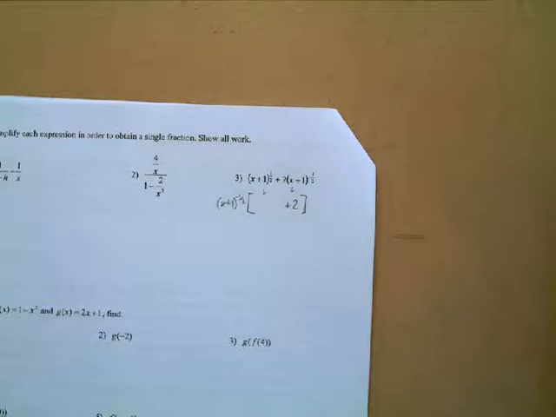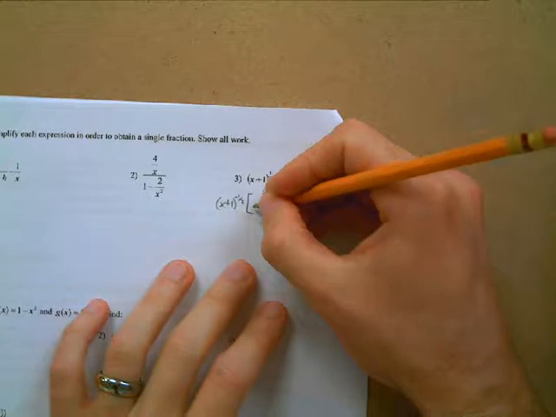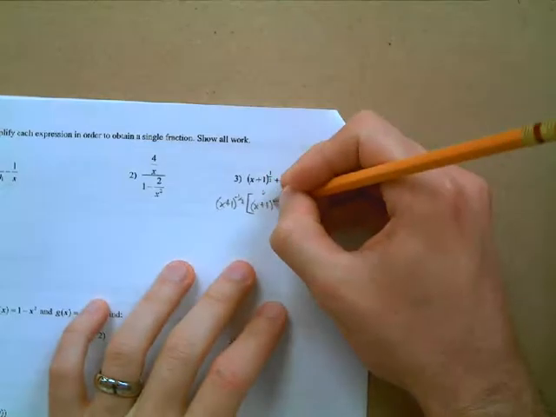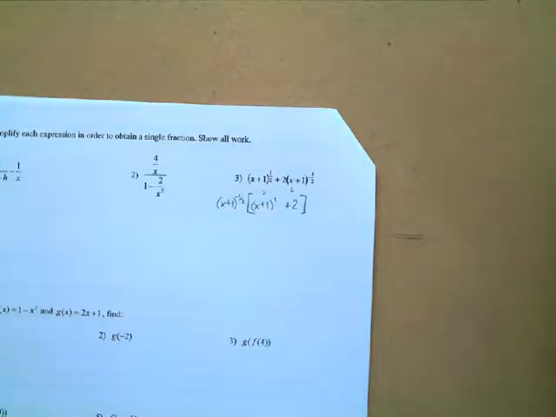So again, if you didn't have me for pre-calculus, some other teachers may have required you to rationalize stuff, right? Get square roots out of the denominators and things. We don't have to worry about that anymore. We don't need to rationalize denominators. So we can leave the square root of x plus 1 there.